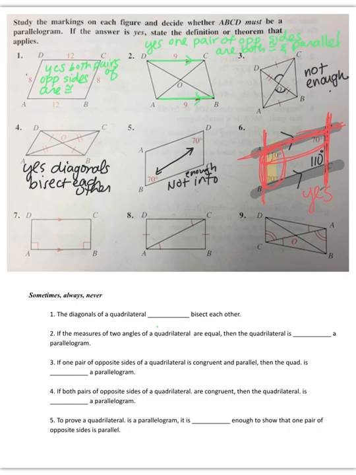All right, now for number 7, since these two lines are parallel, then I know that I have a transversal here. And so then these two must be same side supplementary, which means if one is 90, the other is 90. Same with this one. And so all opposite angles are congruent. So this is a yes, because opposite angles are congruent. In fact, all angles are congruent.